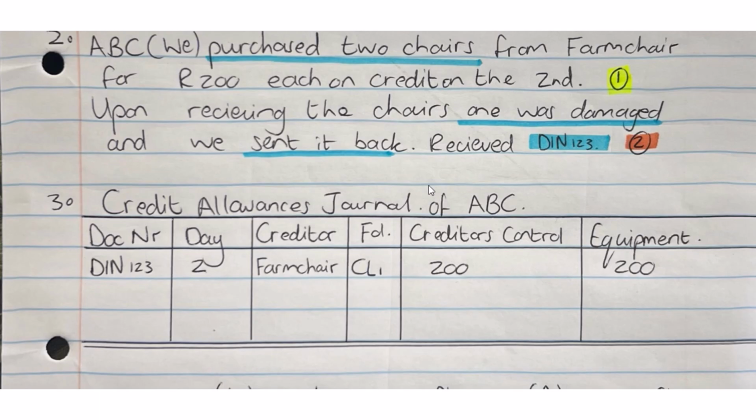So if I now go to my creditors allowances journal, this is a format example of it. We have our document number, our day, our creditor, our folio, which is your reference to your creditors ledger, our creditors control, and whatever we purchased. In this scenario, we purchased equipment, right? Then we fill in that it is debit note number 123 on day 2. Our creditor is Farm Chair. This affects creditors ledger 1, which is allocated to Farm Chair. Our creditors control will decrease by 200, and our equipment will also decrease by 200.